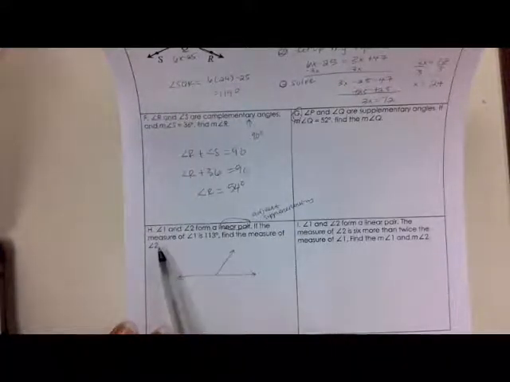H. Angle 1 and angle 2 form a linear pair. What does linear pair mean? They're adjacent and they are supplementary. So they are next to each other and they equal 180 degrees. Let's draw that. Linear pair, adjacent and supplementary. That's what it looks like. Angle 1 is 113. Find the measure of angle 2. Well, if they're supplementary, I know 113 plus x has to equal 180. Subtract 113.